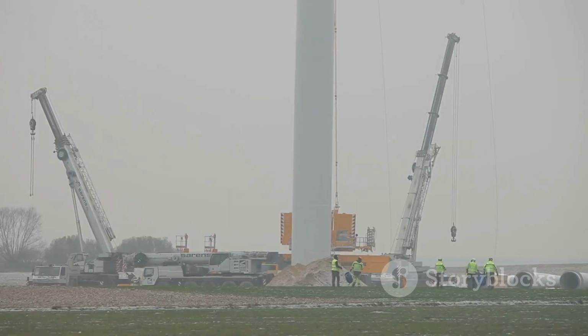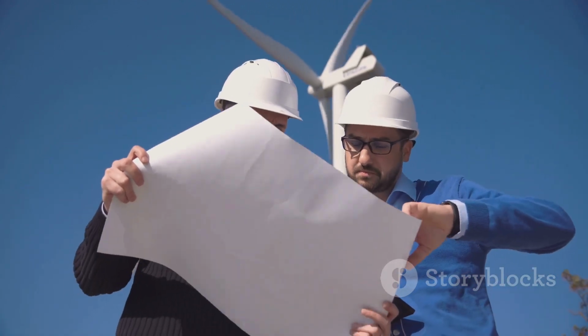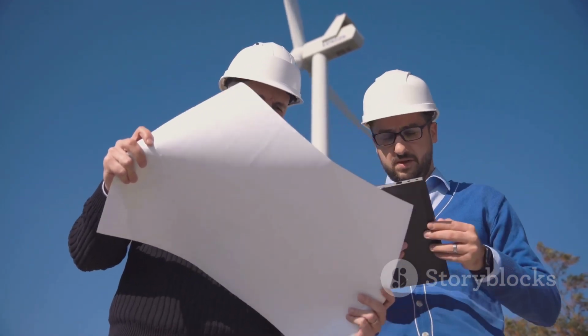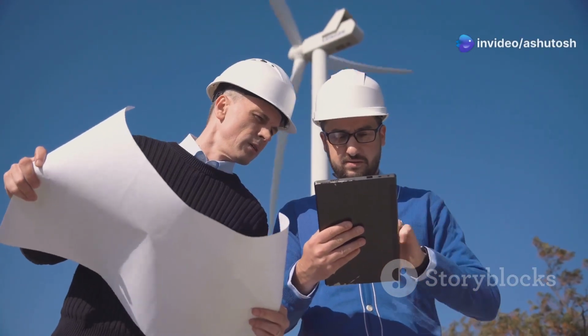Installing these turbines is a complex process. It involves transporting large components, assembling them on site, and ensuring they are securely anchored. It requires careful planning and many steps. Engineers and construction teams must work together to ensure everything is done correctly and safely.